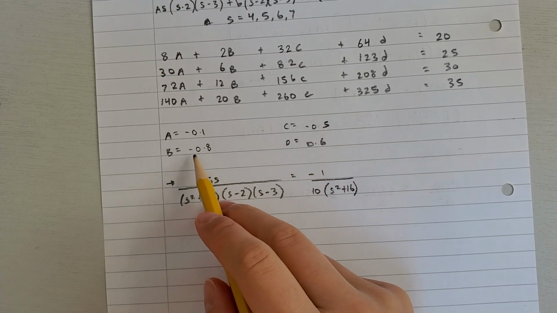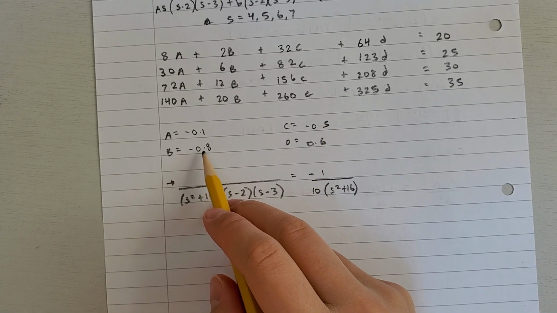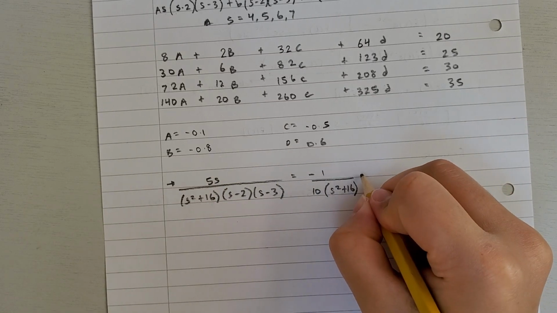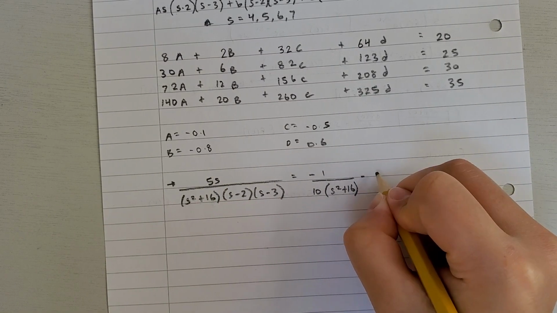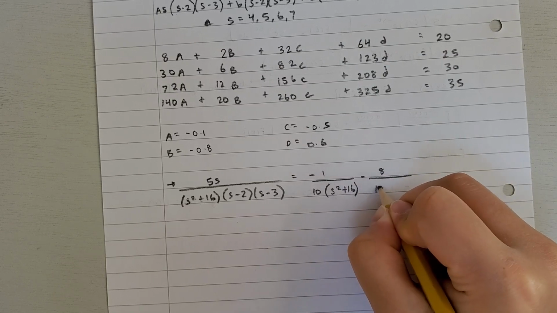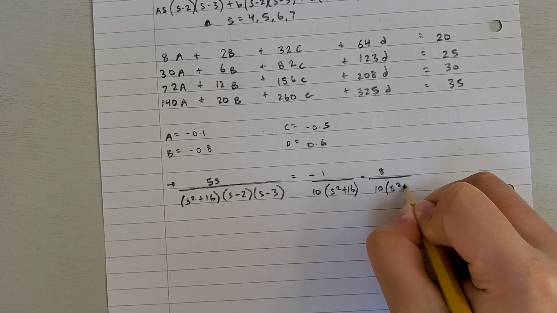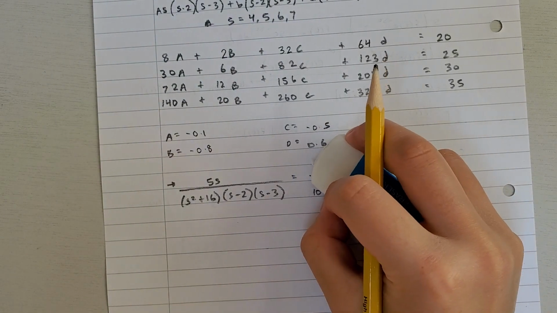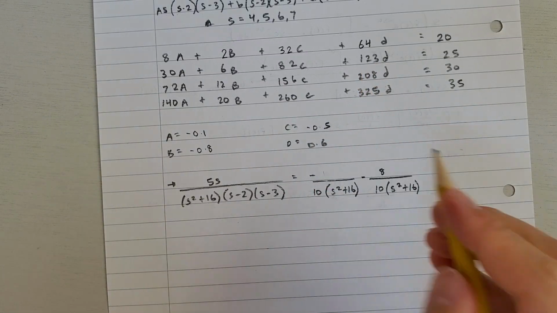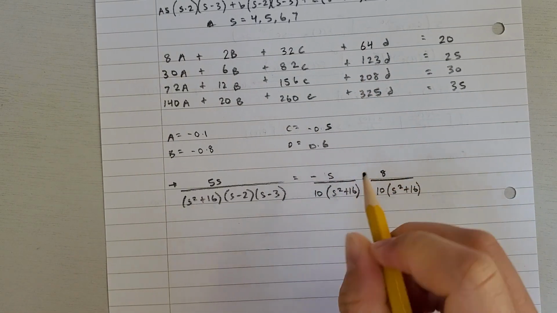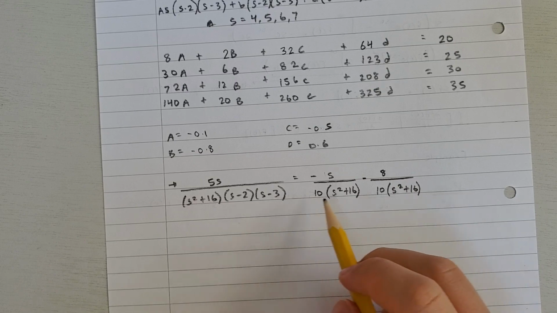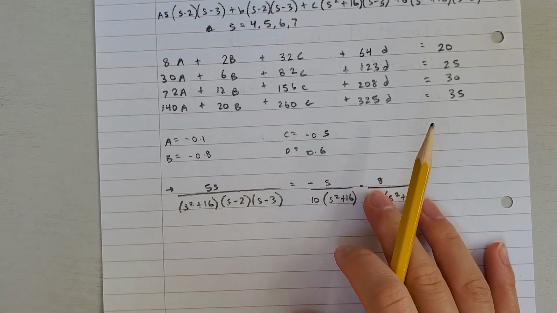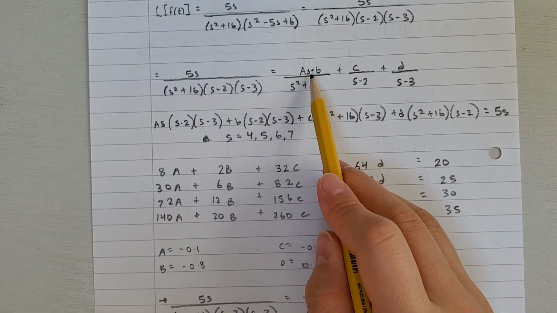And then for B we have negative 0.8. So we have negative 8 over 10 s squared plus 16. Sorry for this one, we forgot the s, because it's negative 1 over 10, but as remembered we had as plus b.